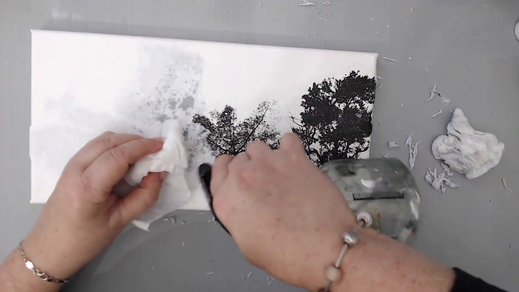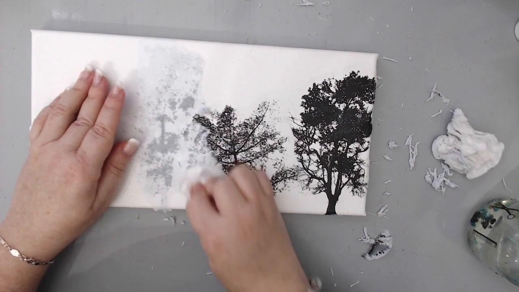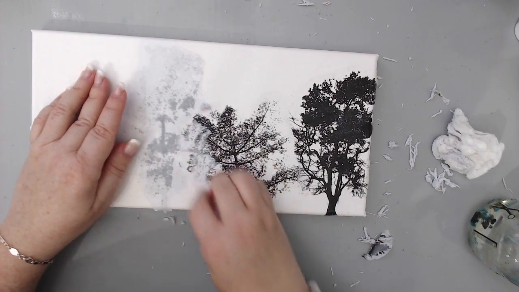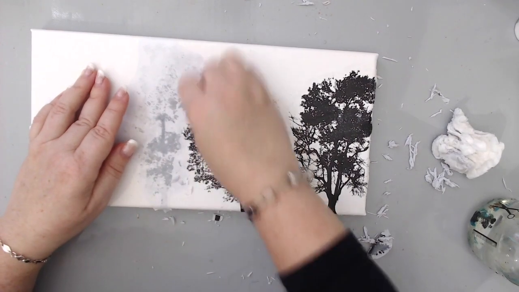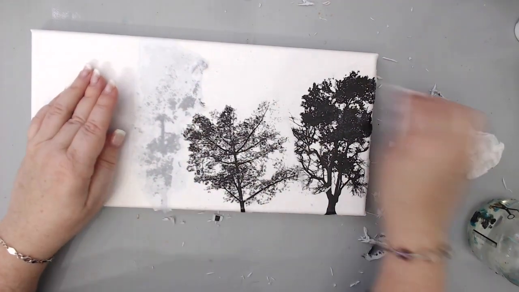I love doing gel transfer, and I haven't been doing this for a long time, but I just really love the technique and I can't get enough of it. I just really think that it's really cool to do this.